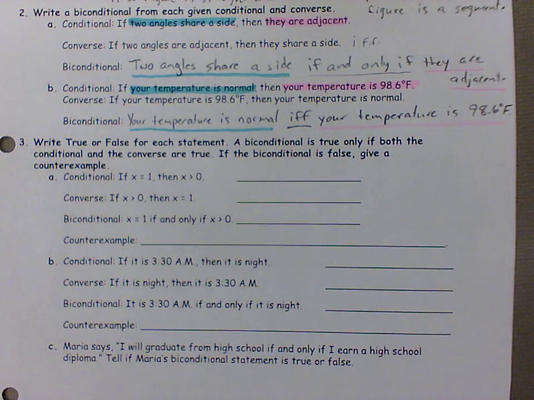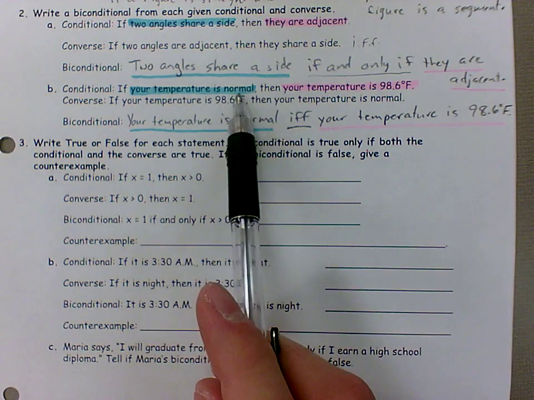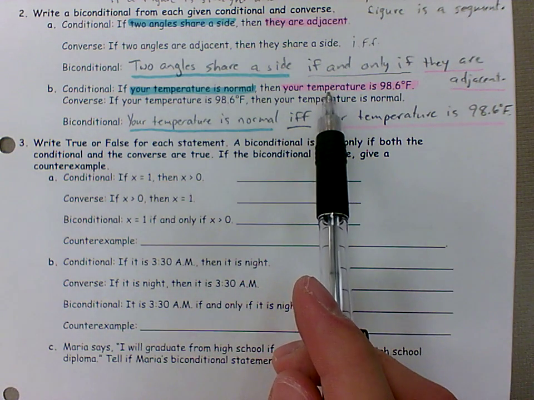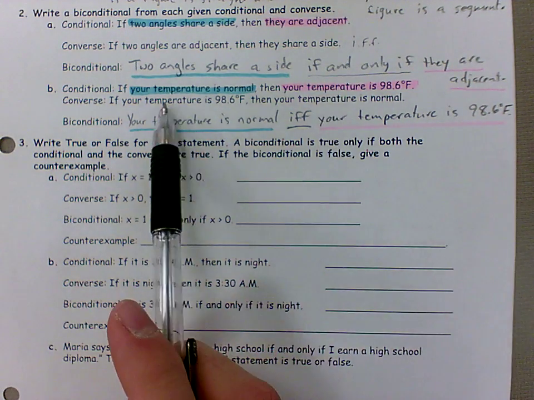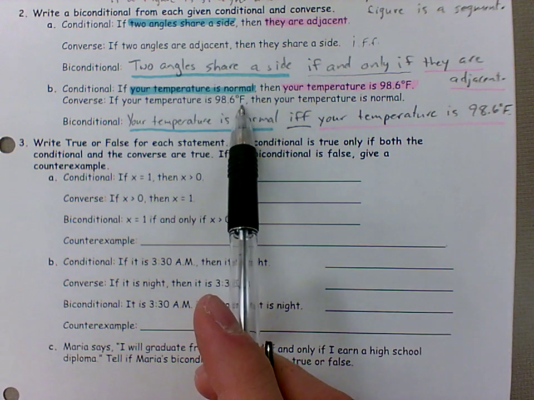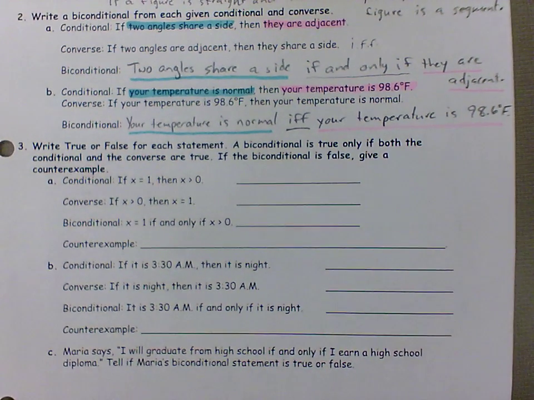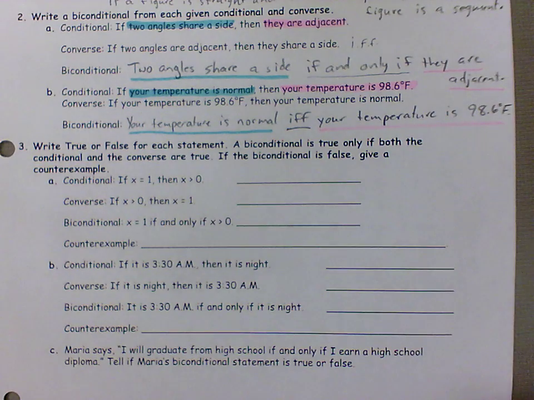So notice that once again, both of these statements are true, the conditional and the converse. So if your temperature is normal, then your temperature is 98.6 degrees. That would be a true statement. If your temperature is 98.6 degrees Fahrenheit, then your temperature is normal. Once again, both true statements. That's what makes a biconditional, is that all of it is true.